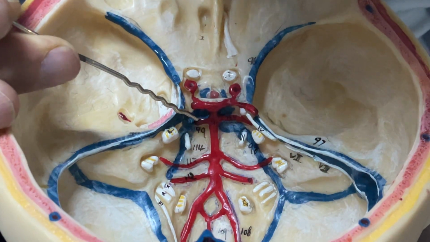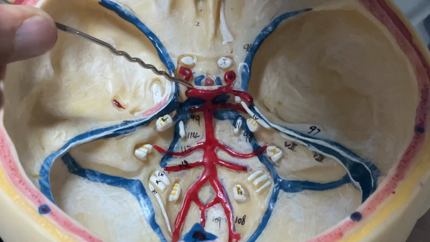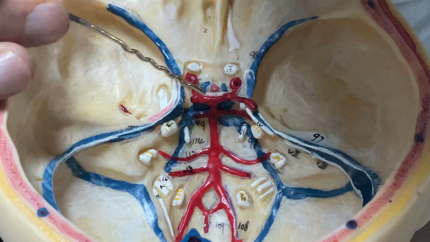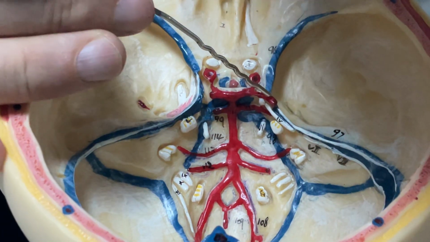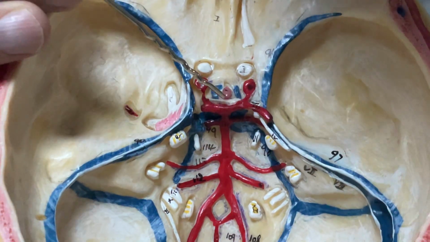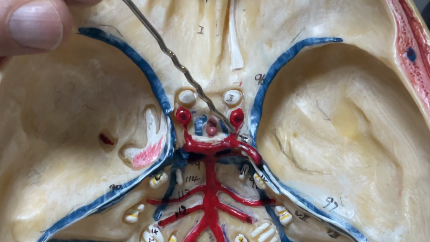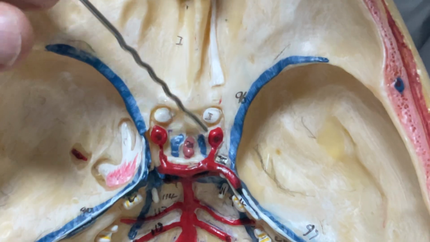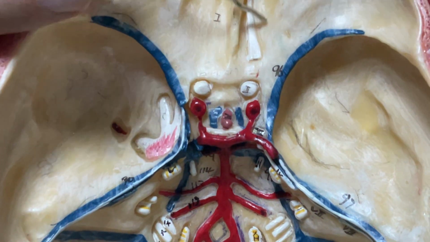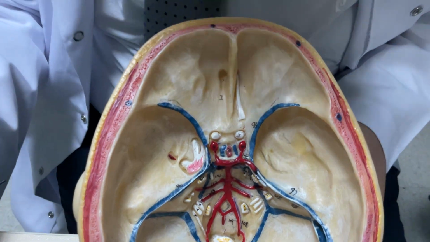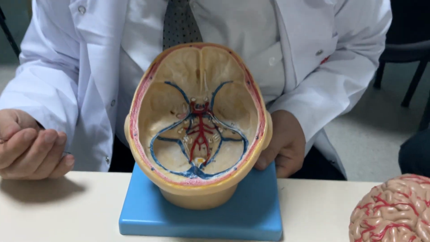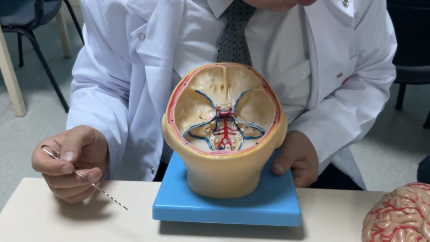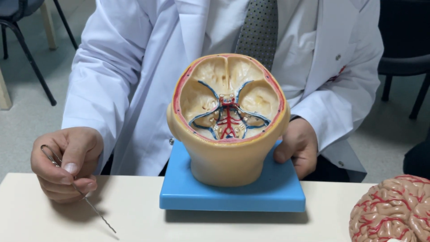Then the basilar artery terminates by giving off the posterior cerebral artery. The posterior cerebral artery is connected to the internal carotid through the posterior communicating artery. But unfortunately, here we don't have the anterior cerebral artery, middle cerebral artery, and the anterior communicating artery.